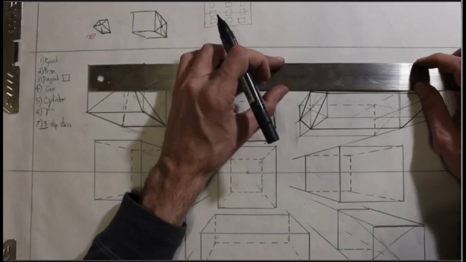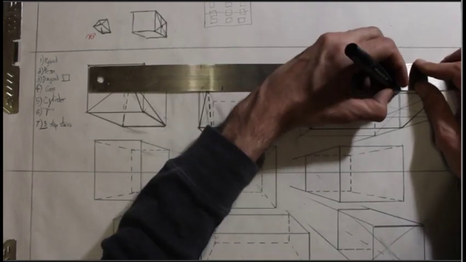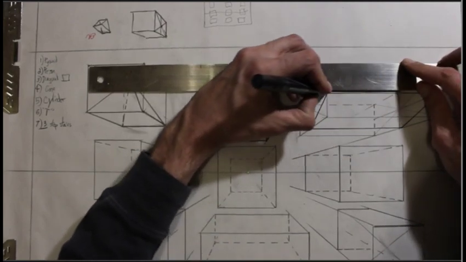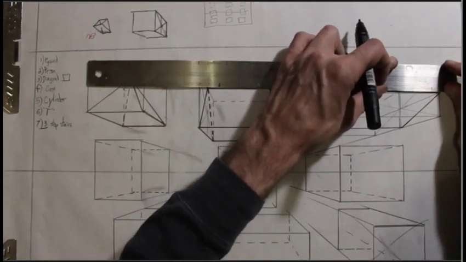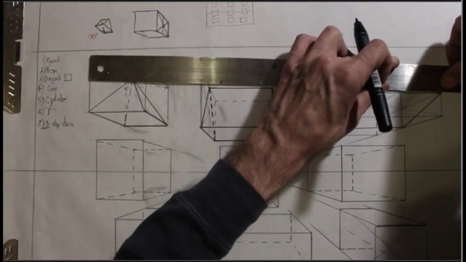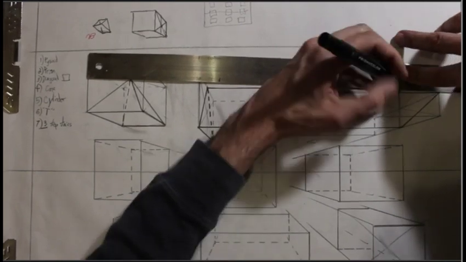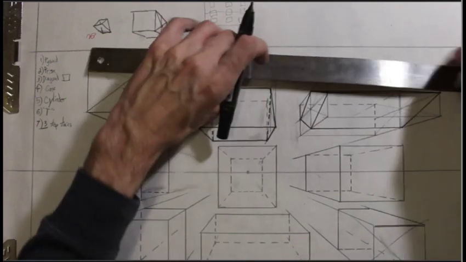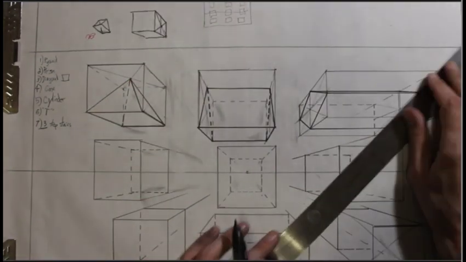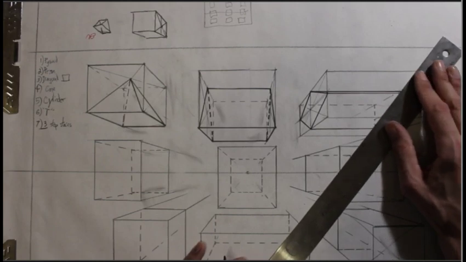And from center point to center point. And from corner to corner. Finally, let's do these invisible sides.